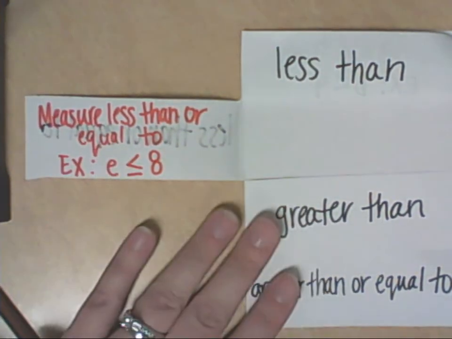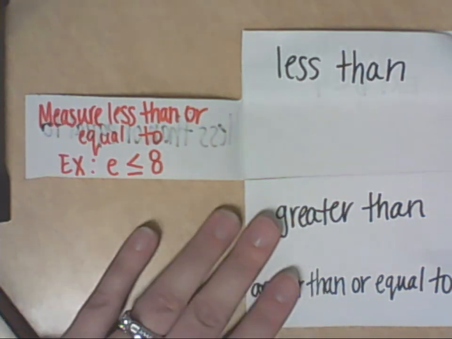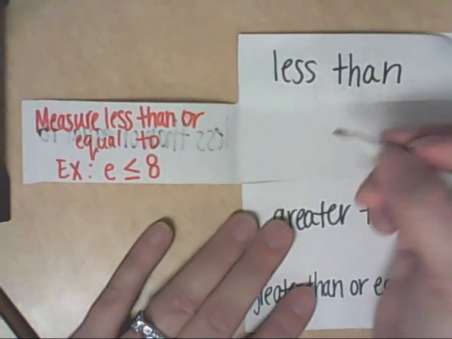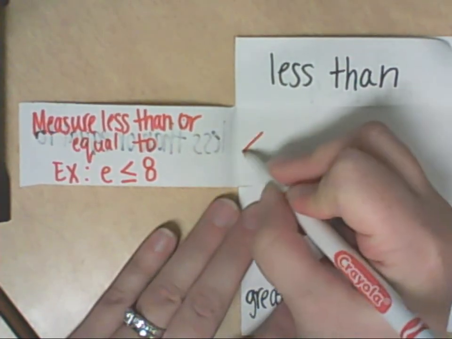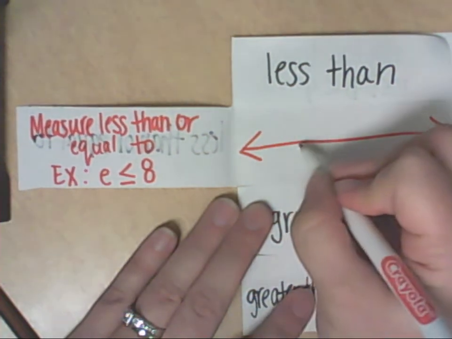That's right, because there's no equal sign. This is an inequality because an inequality has an inequality symbol. Let's graph it on a number line. Let's model this representation on a number line.